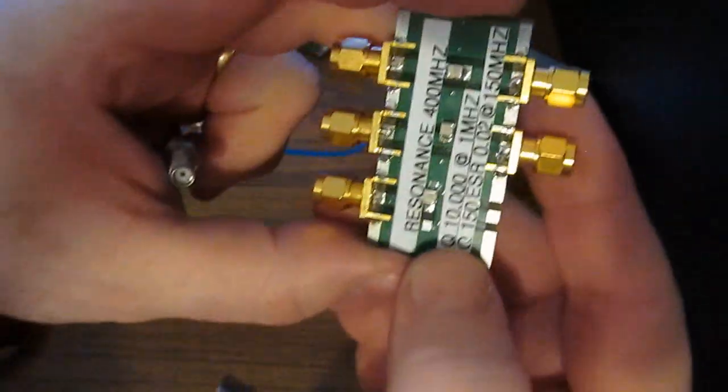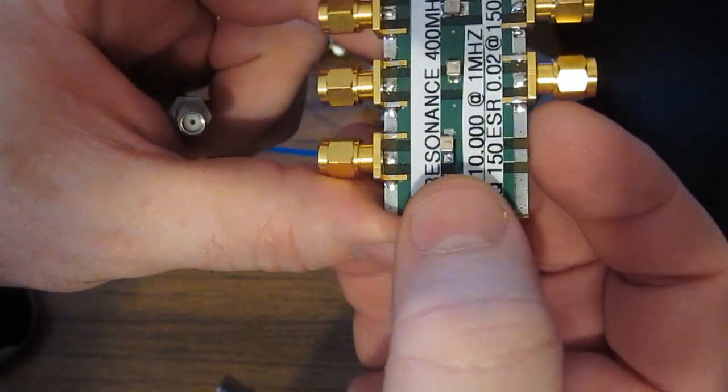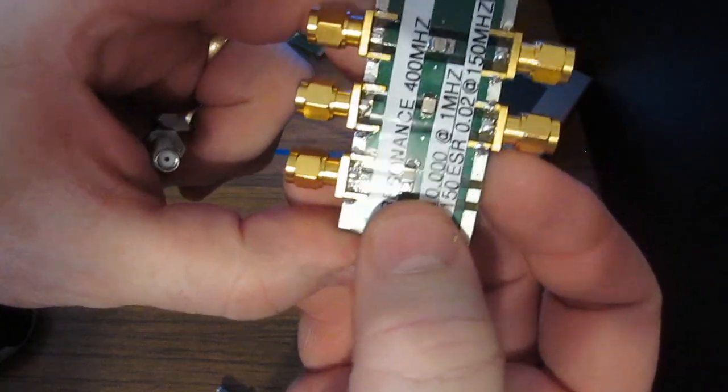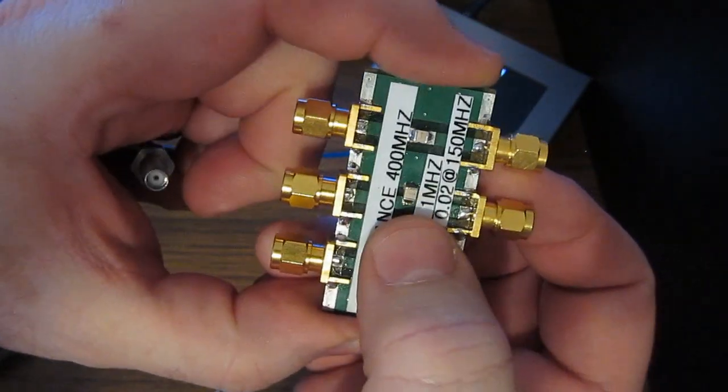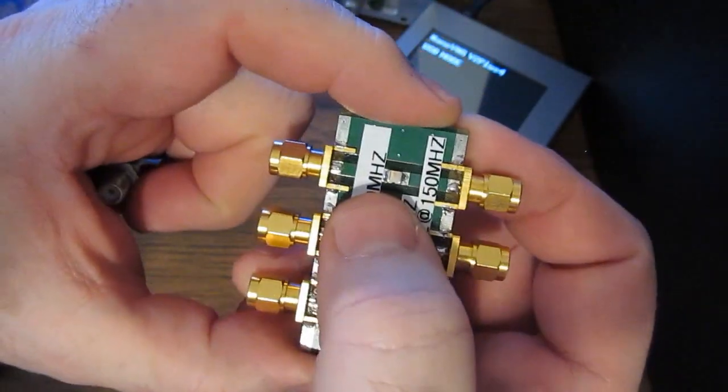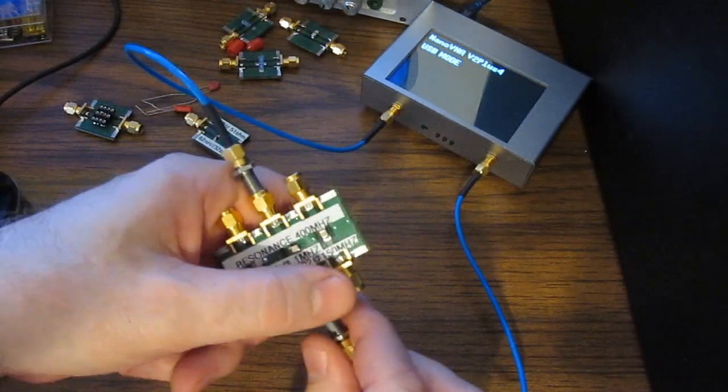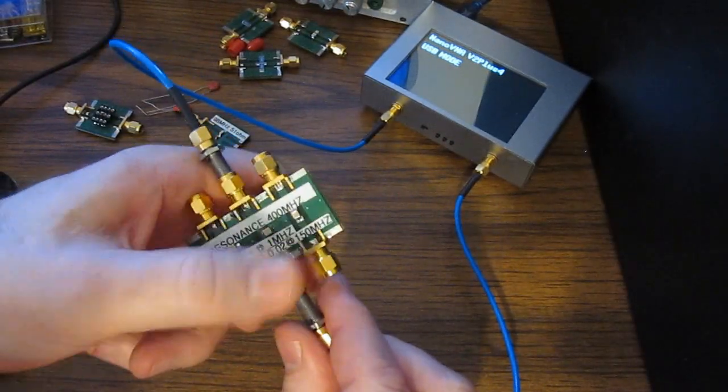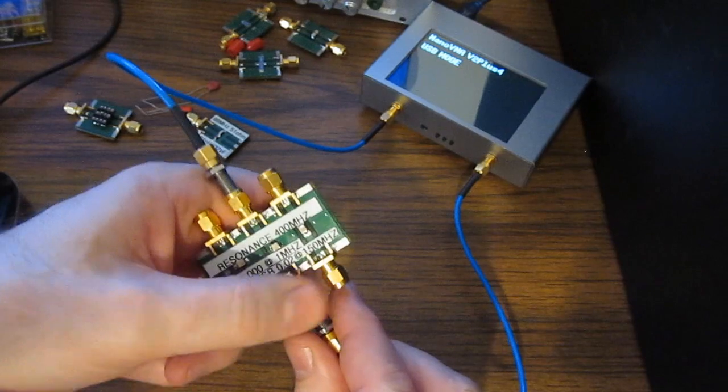So again, there's 3 capacitors. You can see this one's set up as a shunt. This one is set up as a shunt through. And this one is set up in series. Again, all 3 of these are the same component. We'll just select the shunt through.